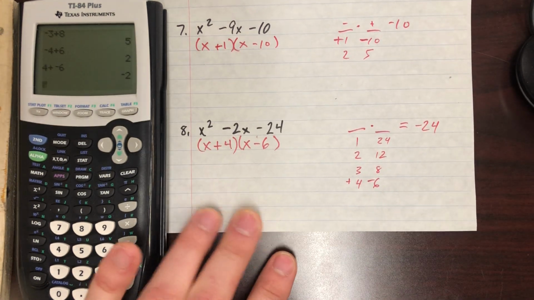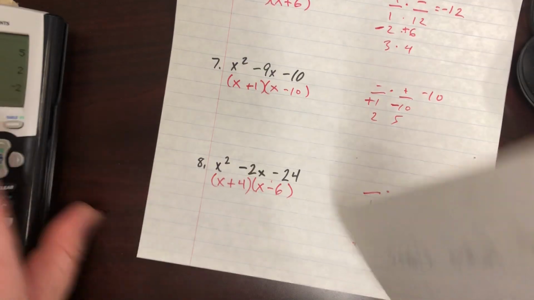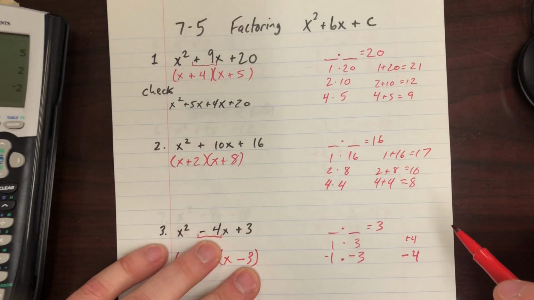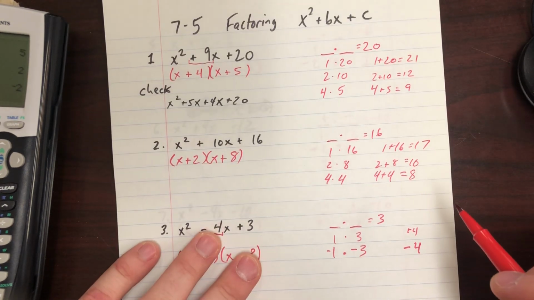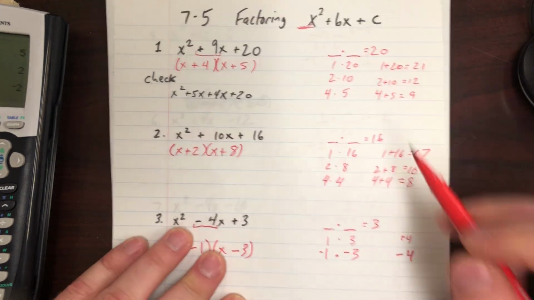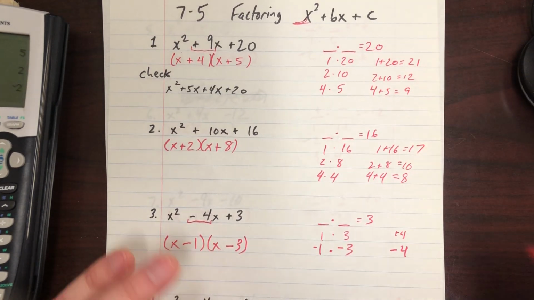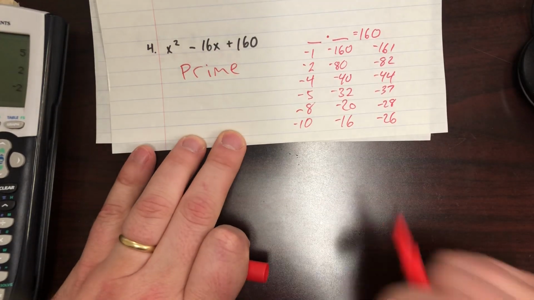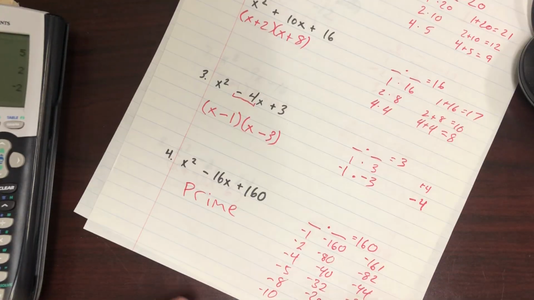Ladies and gentlemen, boys and girls, people far and wide, that's that. As long as it's a plain x squared, you focus on that last number and then figure out which one of those add up to the middle number. Works every time. Except when it's impossible.